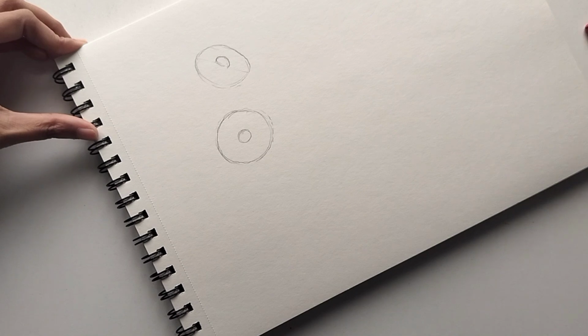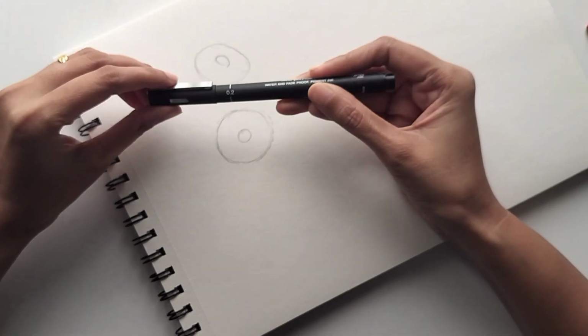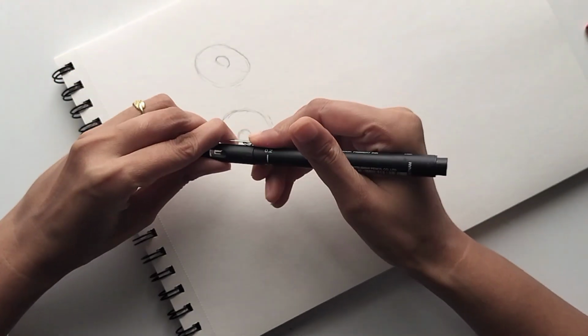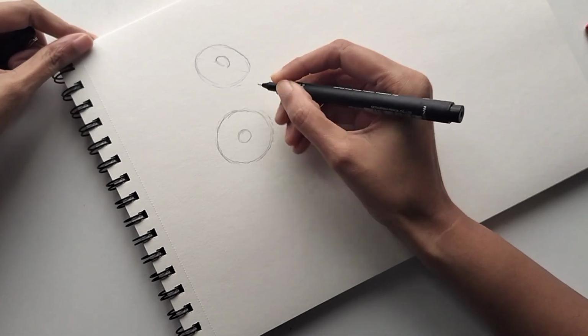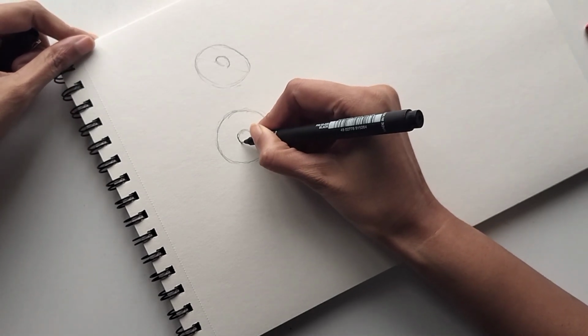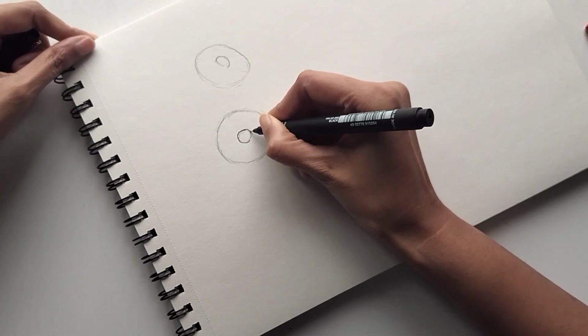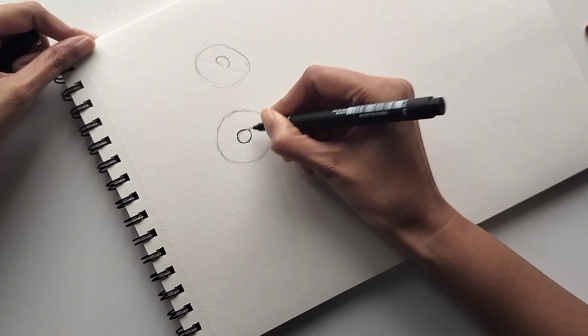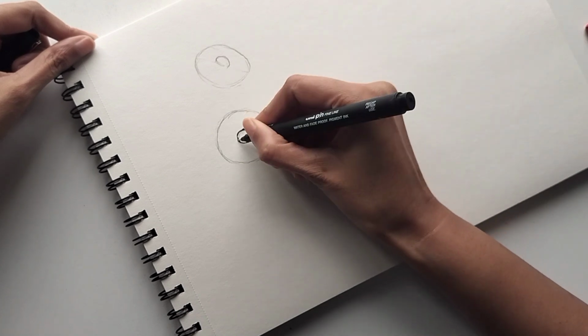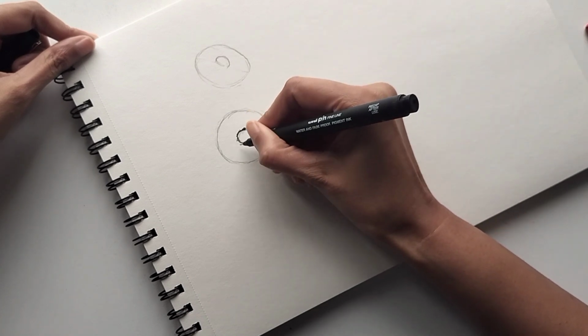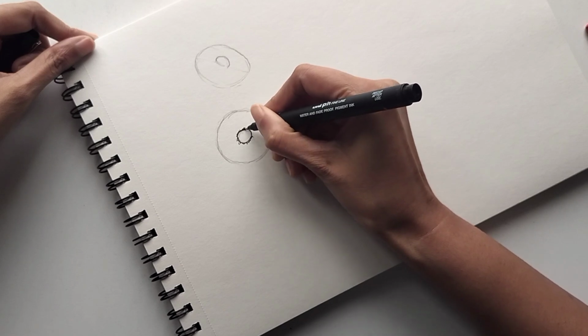So with the help of pen, this is size 0.2 needle pen. You can use a normal ball pen also, it is totally fine. You can start directly with the help of pen for all these things. You don't have to do it with the help of pencil, but if you are not comfortable doing it, do it with the help of pencil first.